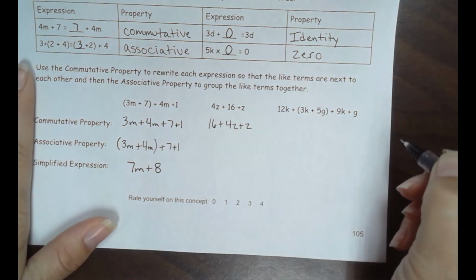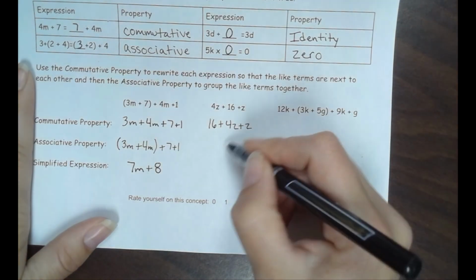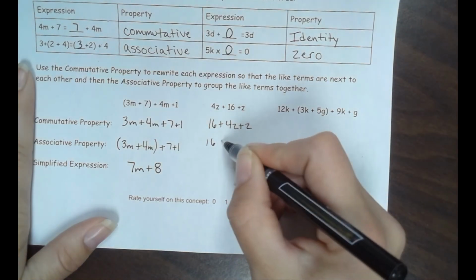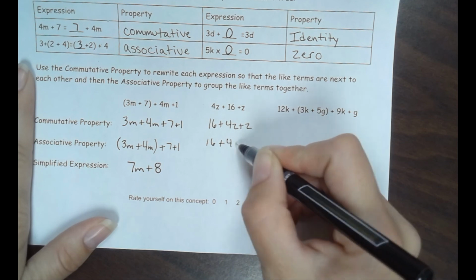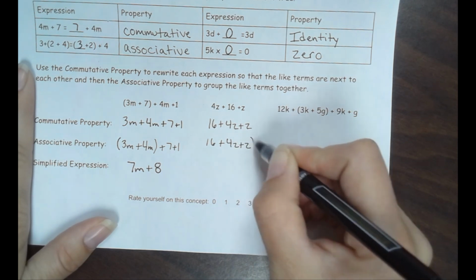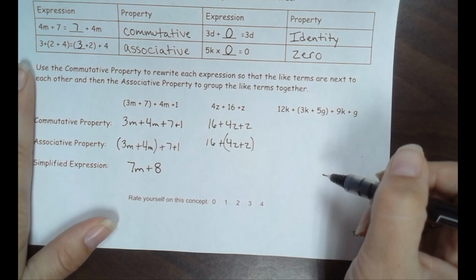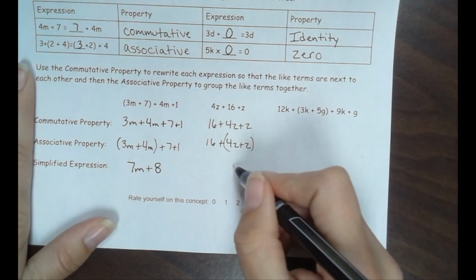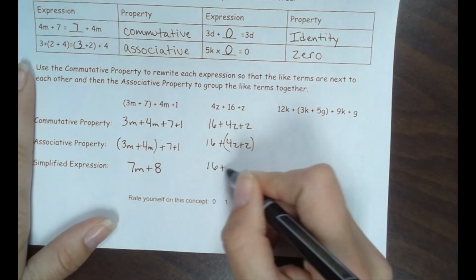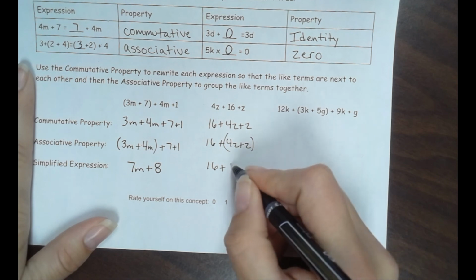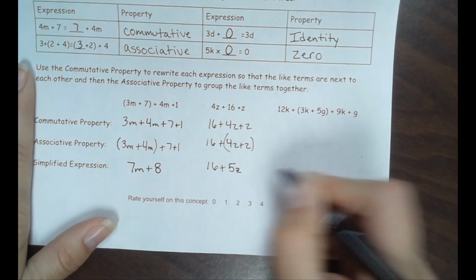We've used our commutative property to move things around. Now I can use the associative property to group any of these together. So I'm going to group 4z and z, saying I'll put those together first. Now to simplify it, that would give me 16 plus 4z and one more z would be 5z's total.